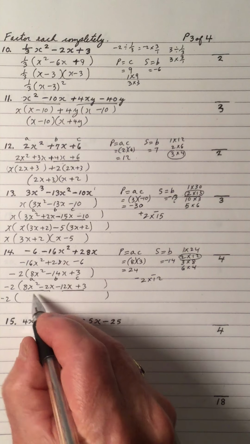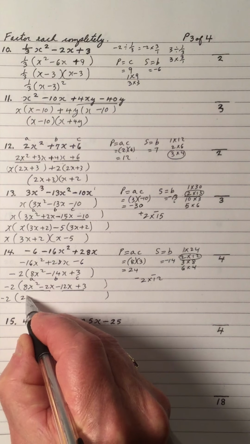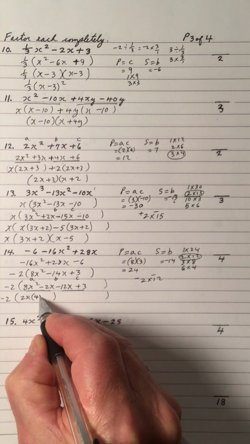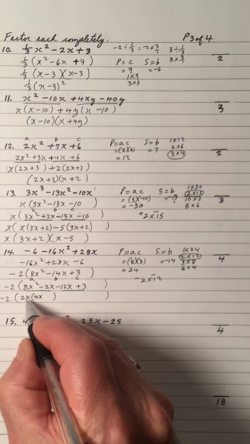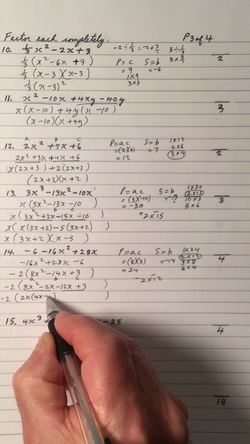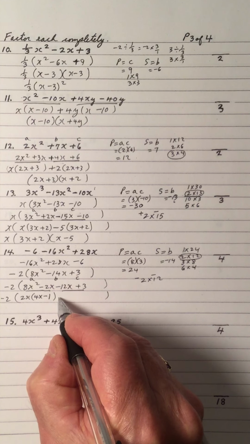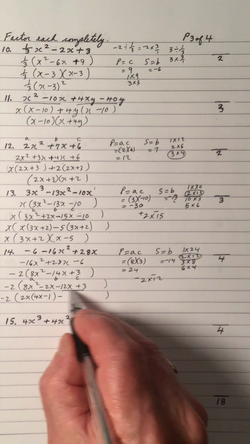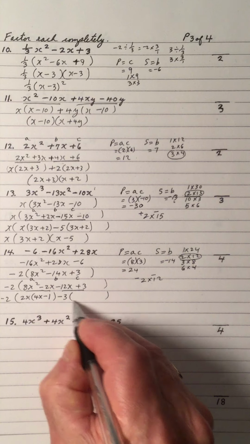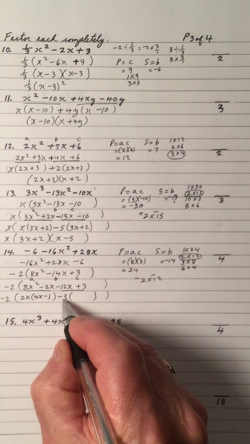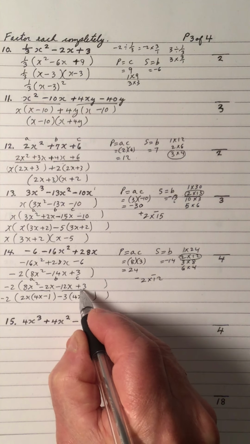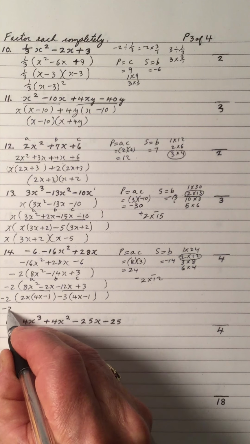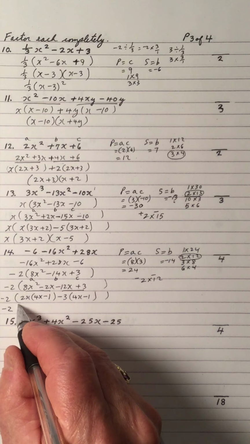Here we go. In the first two, I have a 2x as a GCF. 8x squared divided by 2x is 4x. And negative 2x divided by 2x is negative 1. In the next pair, I have a negative, so I take it out, and I have a 3 as a GCF. So negative 12x divided by negative 3 is 4x. Plus 3x divided by negative 3 is negative 1. And the negative 2 keeps coming down.